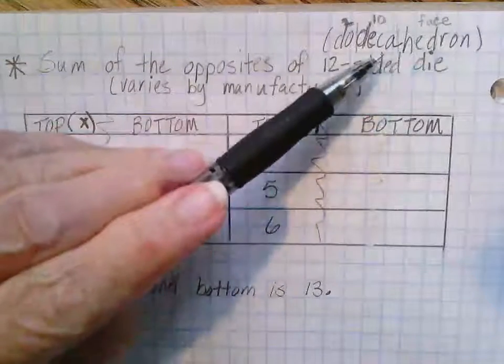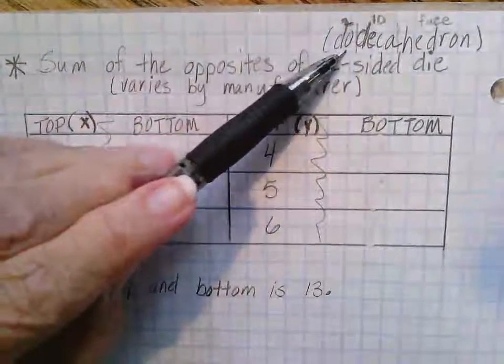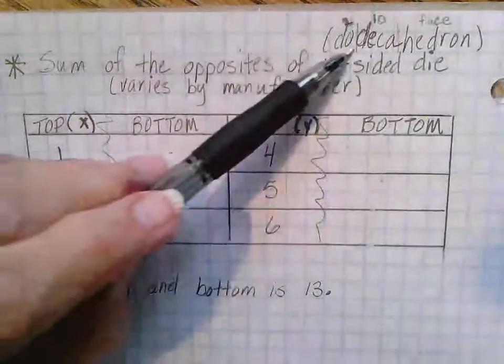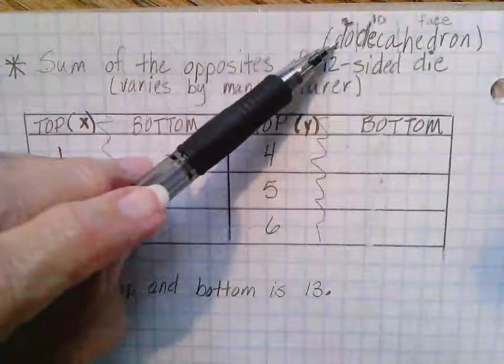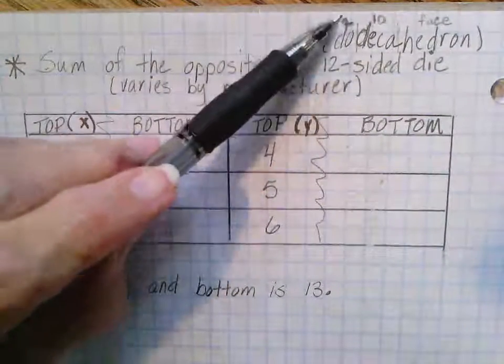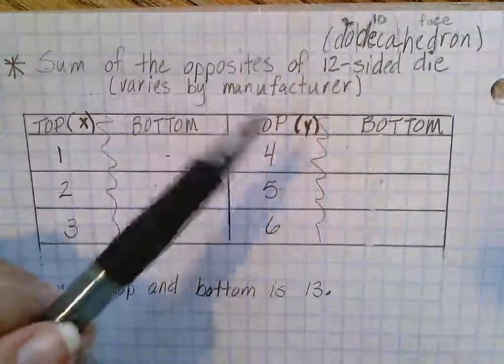Hedron means face, deca means 10, do means 2. Like a duo is 2 people. So do means 2. That's where you get the 12.